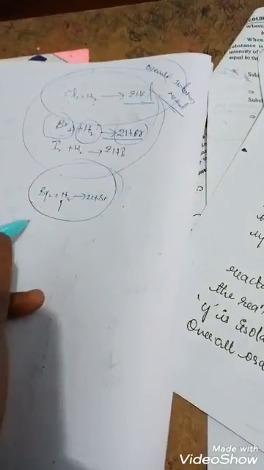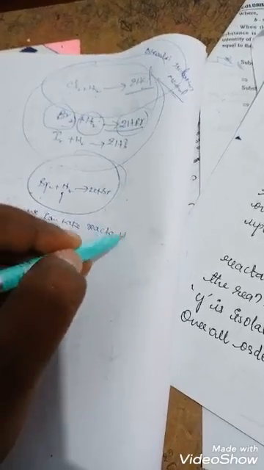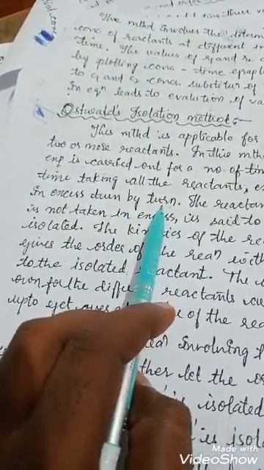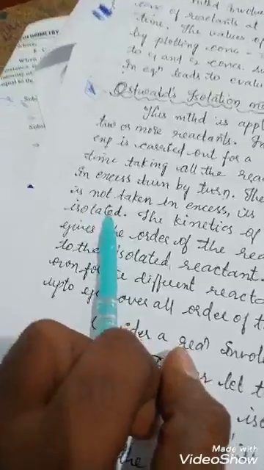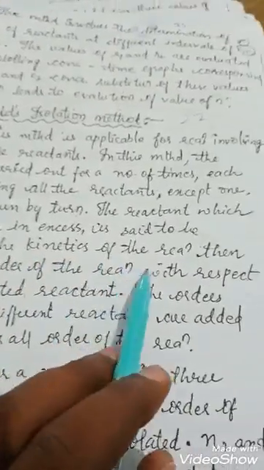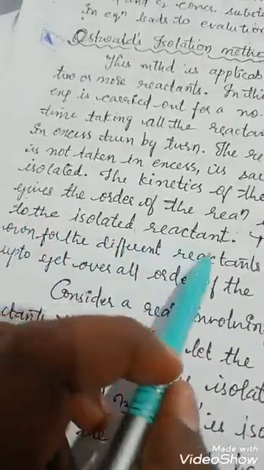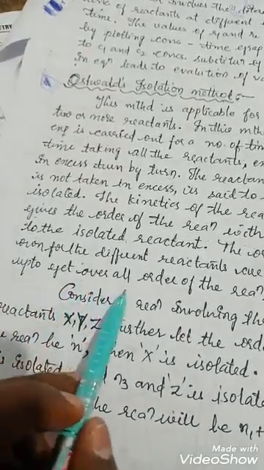Br2 and H2 are the reactants. Each time we take all the reactants except one in excess, turn by turn. The reactant which is not taken in excess is said to be isolated. The kinetics of the reaction gives the order of the reaction with respect to the isolated reactant. The orders for the different reactants are added up to get the overall order of the reaction.